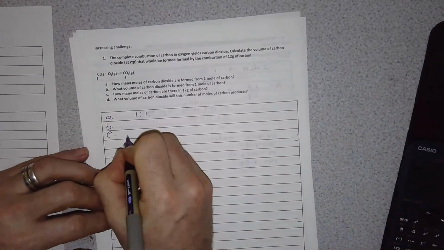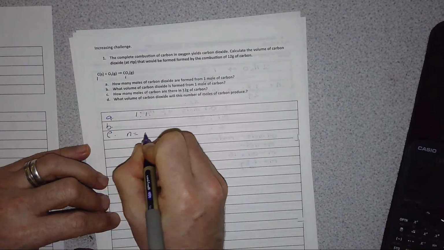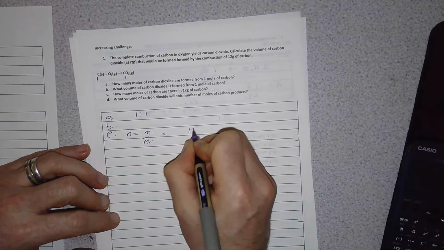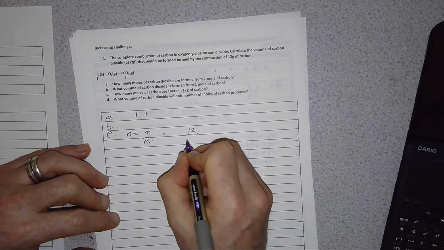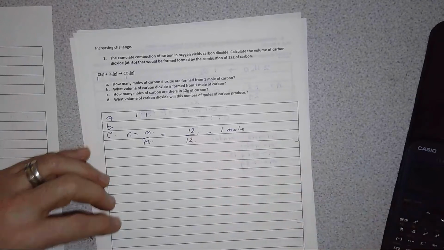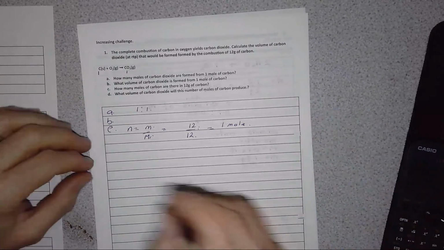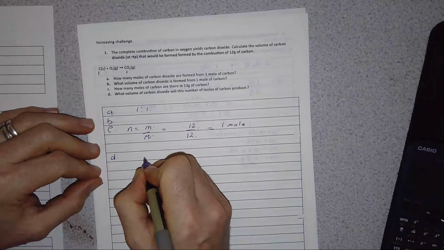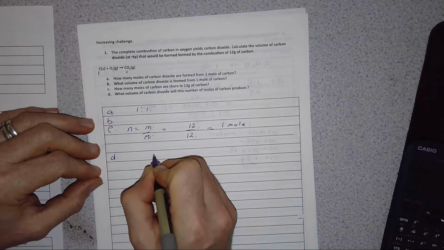The number of moles is the mass over the MR. If you look at your periodic table, the AR for carbon is 12, so it's 1 mole. 1 mole of carbon is 12 grams. So it is a 1-to-1 ratio. That means that 1 mole of carbon dioxide will be produced from this 1 mole of carbon.